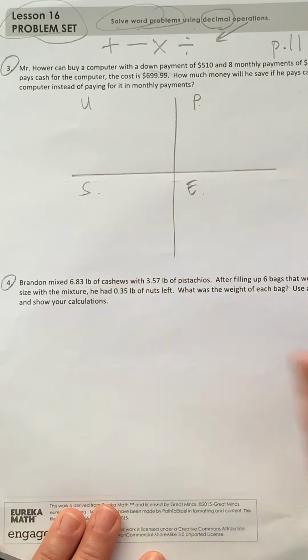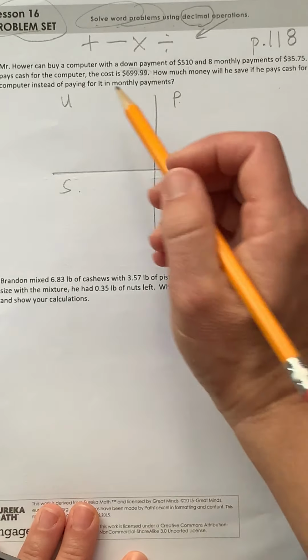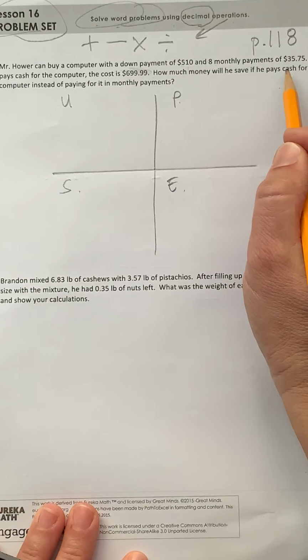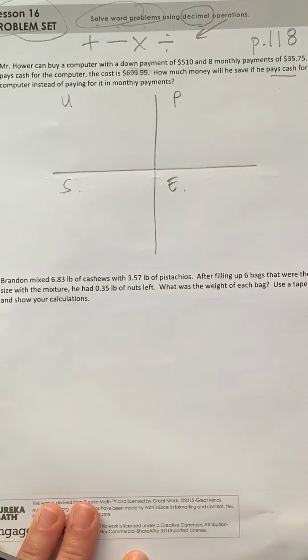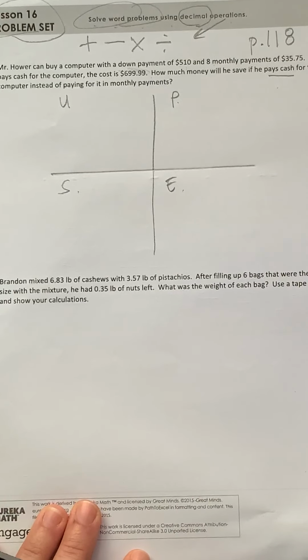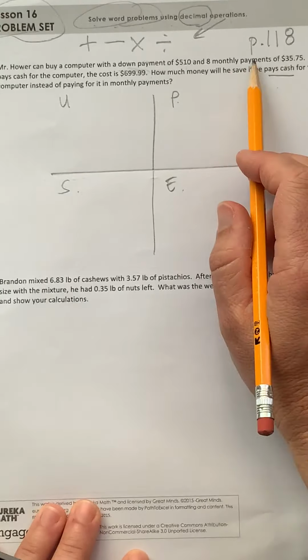This is a very real life problem because usually when you pay for something with cash, it's cheaper because you're just giving all the money up front. But most people can't do that because they don't have enough cash, so they have to make payments, and it usually ends up being more expensive. So let's understand this problem.